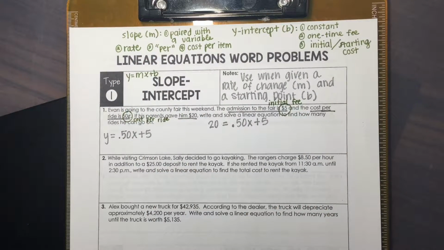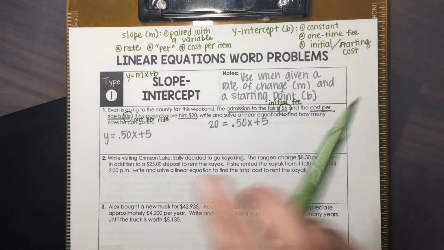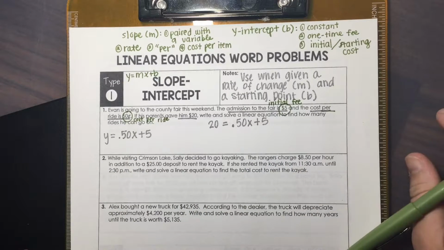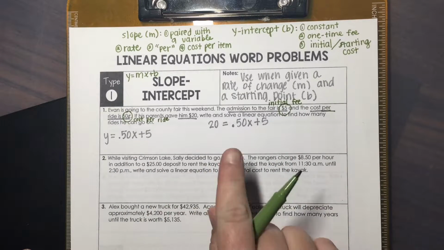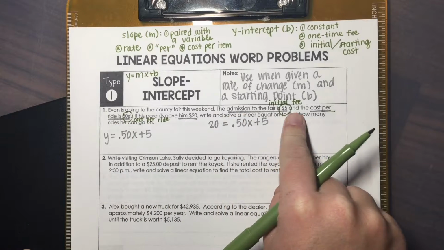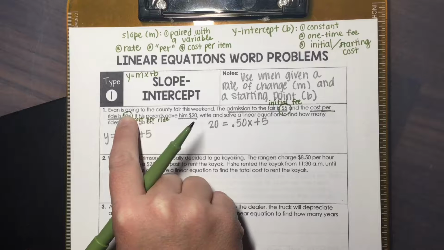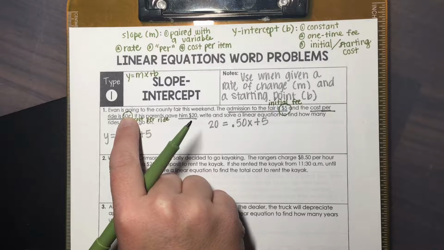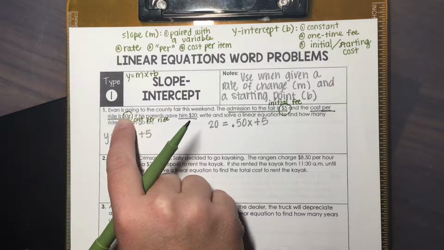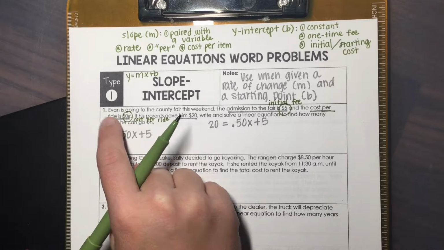Okay. So I have an initial fee and I have a cost per ride. So let's go ahead and talk about what our X and Y are even going to represent. If it says the admission to the fair is $5 and the cost per ride, if that's my slope, I know that my X has to go along with this. So it's cost per ride.